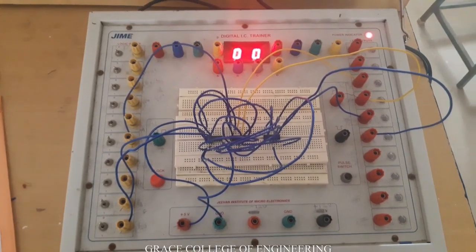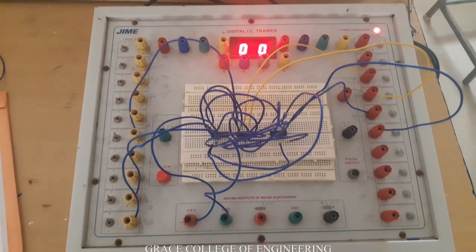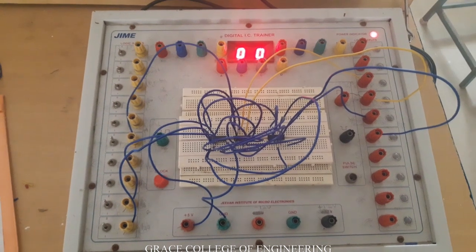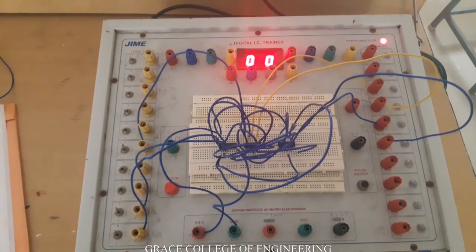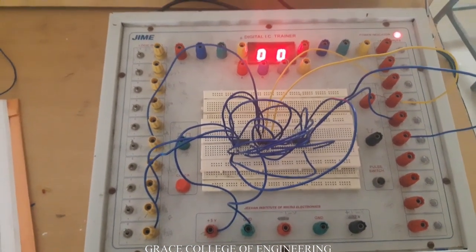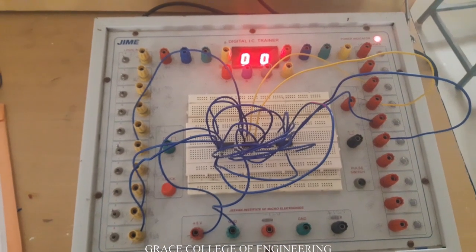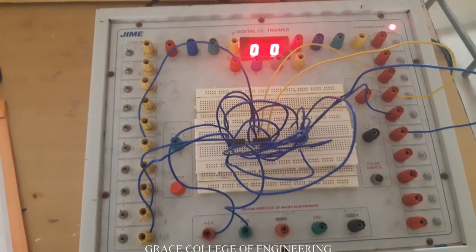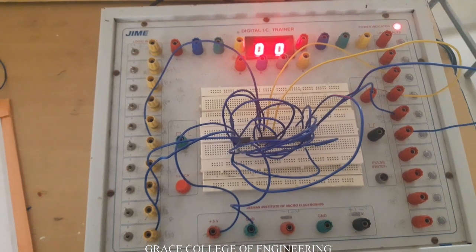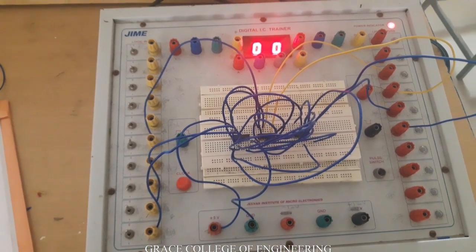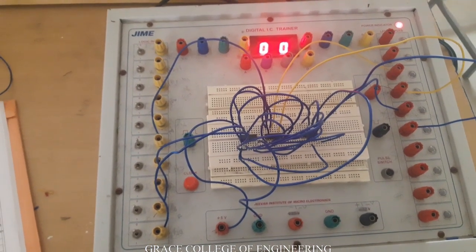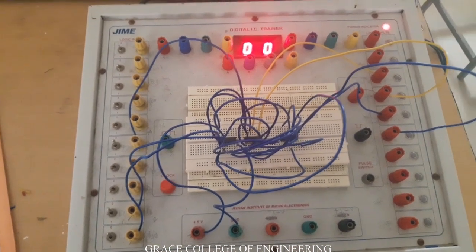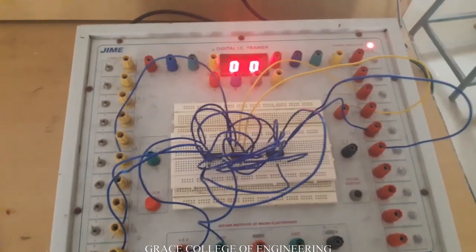Hello students, now let us see how to implement 1x4 demultiplexer using digital IC trainer kit. Now we have given the circuit connections depending upon the logic diagram. Now based upon the selection lines, we will be getting one of the possible inputs across the 4 output lines. So now let's verify the truth table.